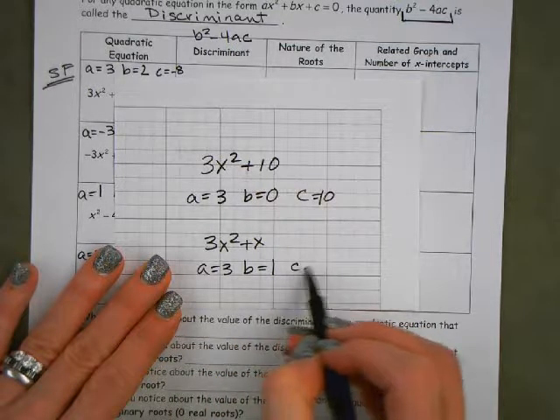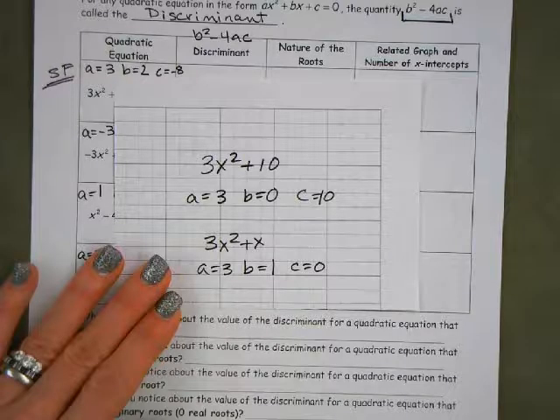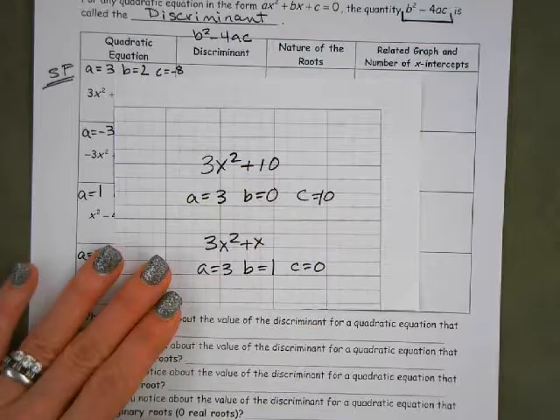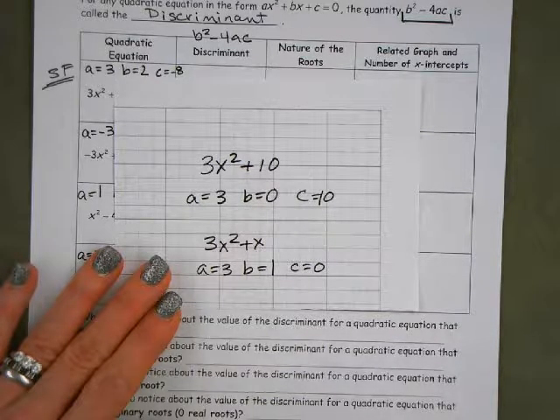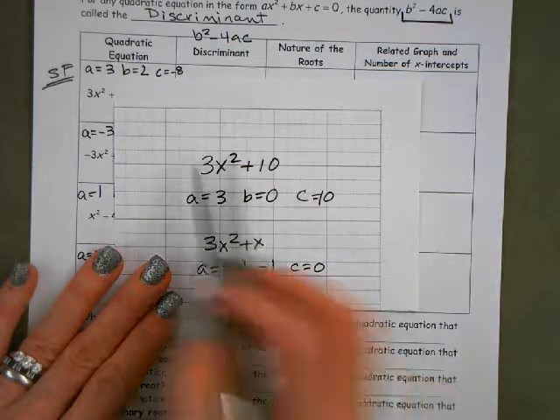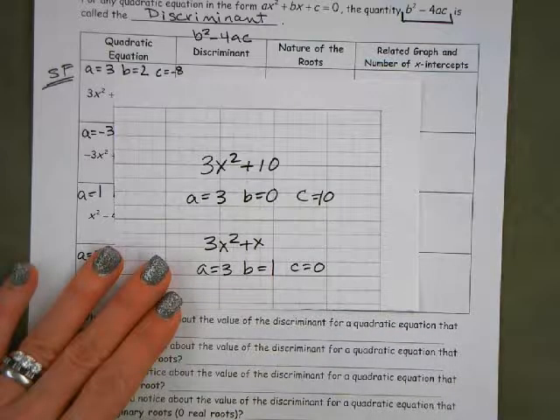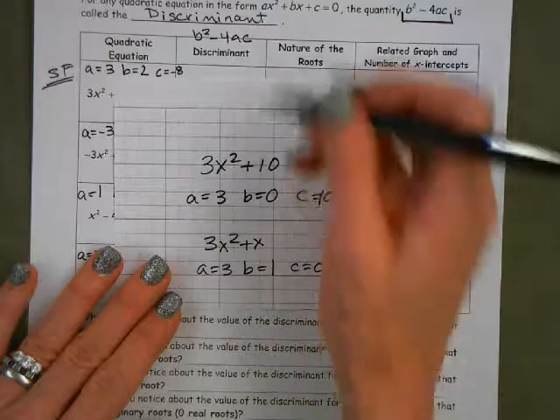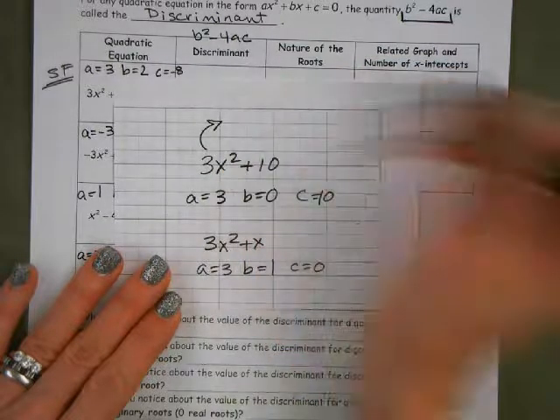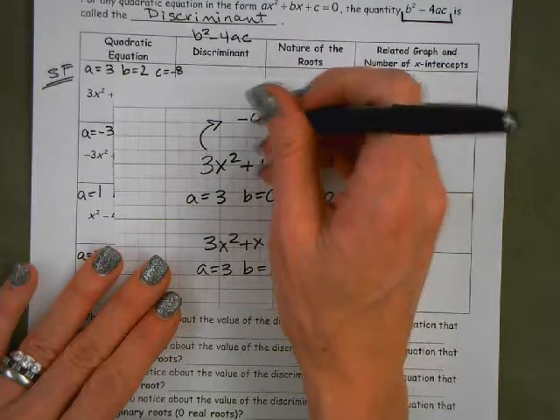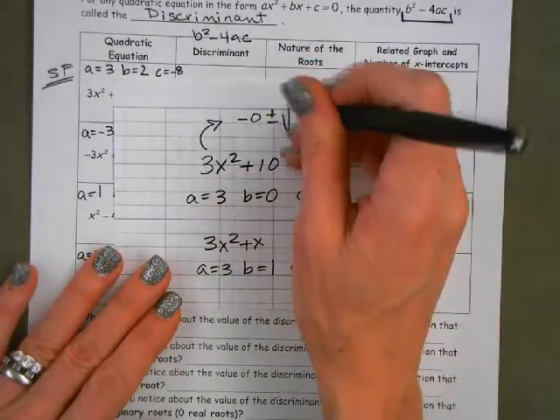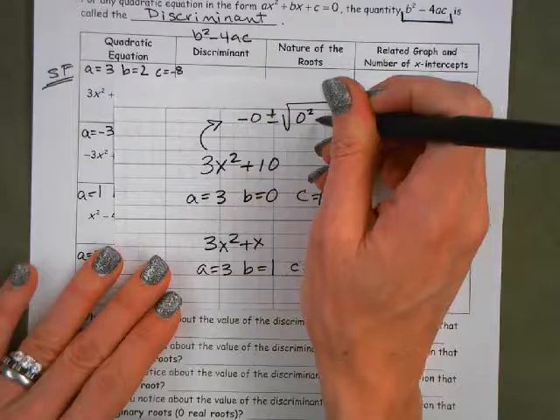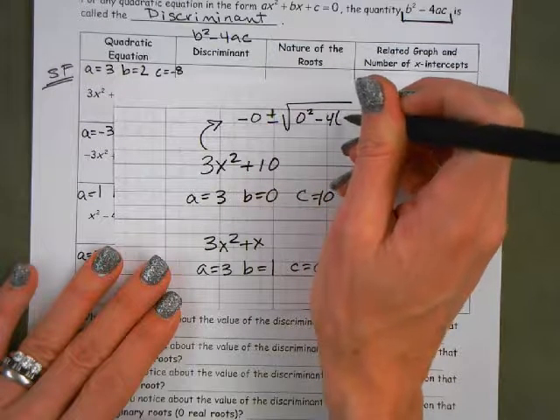If you do not see the value, it's 0, and you'll never have it where the x squared's not there, because then you're not solving a quadratic. So the x squared has to be there. If it's not there, it's not a quadratic, right? So then you could put them in. If I would do the quadratic on this, it would be negative b, which is -0, plus or minus the square root of 0 squared, minus 4 times 3 times 10, right?